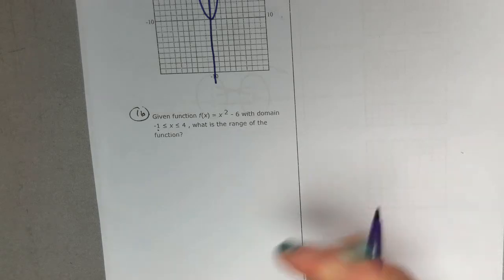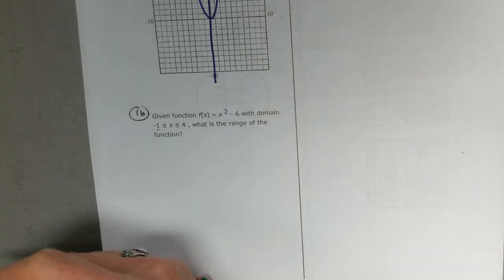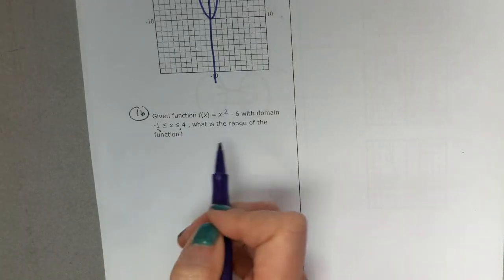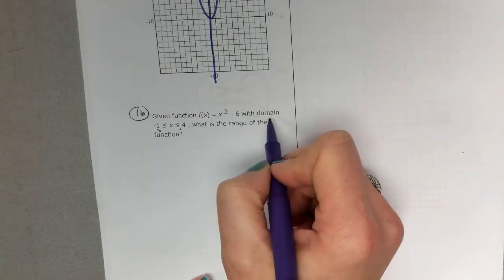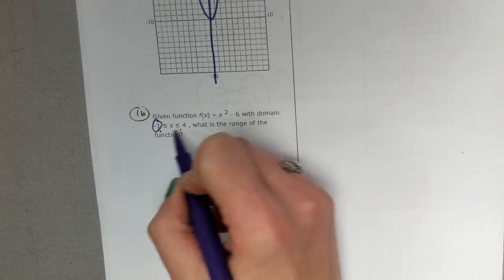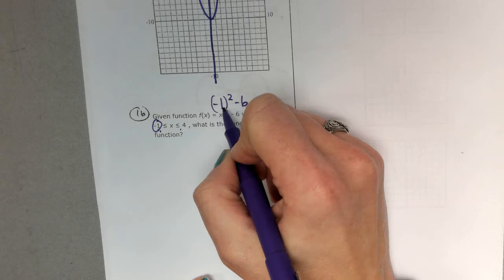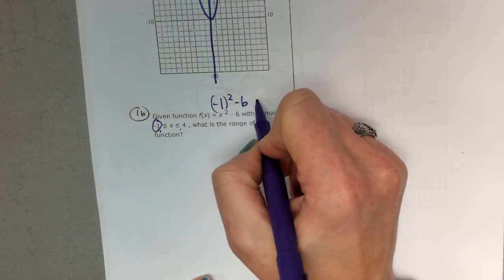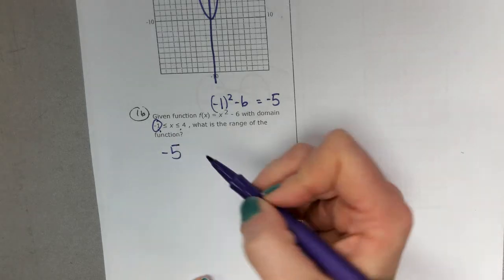So guys, did you know that if they give you the domain and the function, you can plug in what they gave you as x values in the domain to get the range? So if they say the domain is -1 to 4, plug in a -1 first. So -1 squared minus 6. So that would be 1 minus 6. That's going to be a -5. Okay, so -5 is your first number.